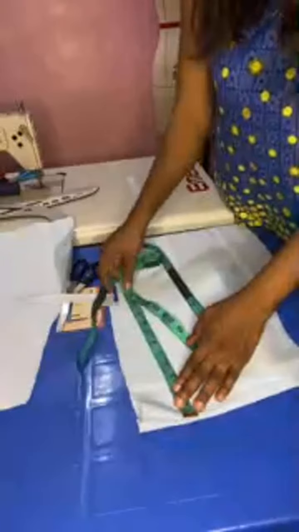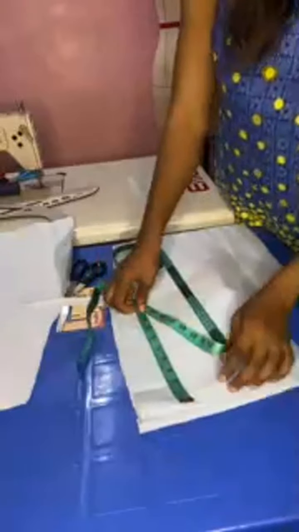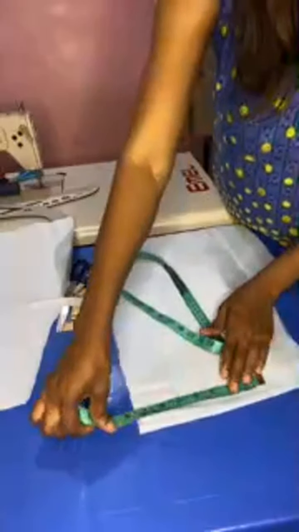So the next thing, you are going to determine how long and deep you want your pocket to be. So for this, we're going to be using about 9 inches. So I'm going to trim it. And then the wideness also. So the wideness, we're going to use about 8 inches. So the next thing, just watch what I'm doing. I'm just trying to trim to the measurement.